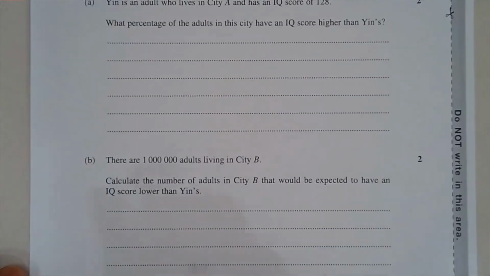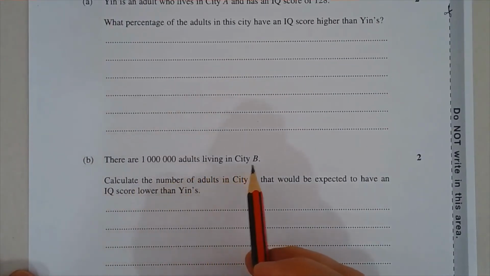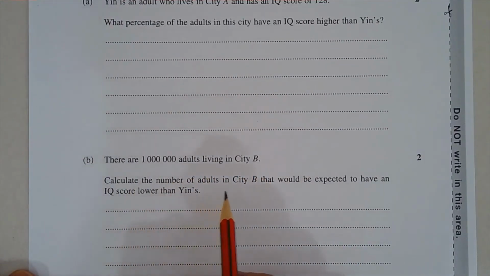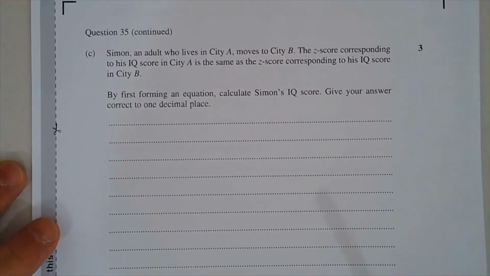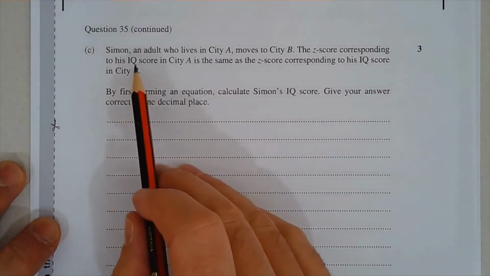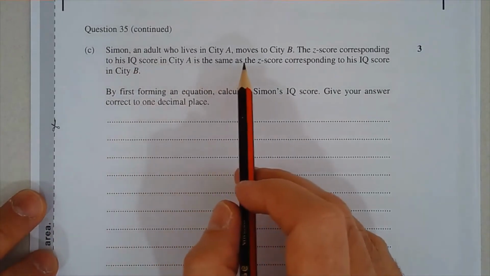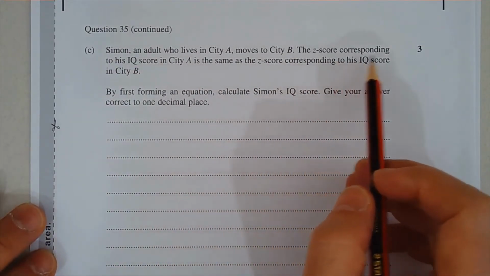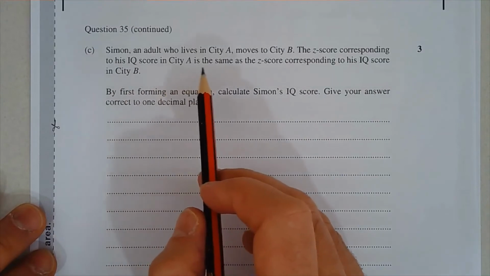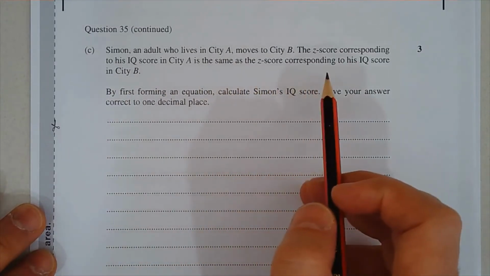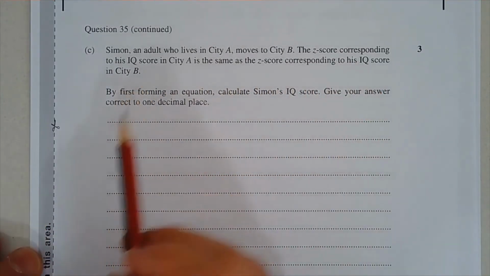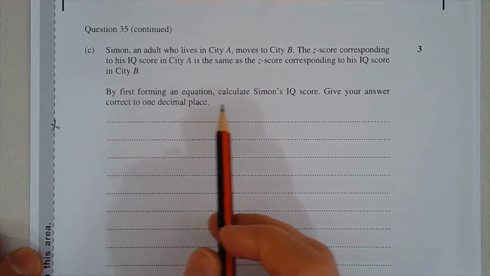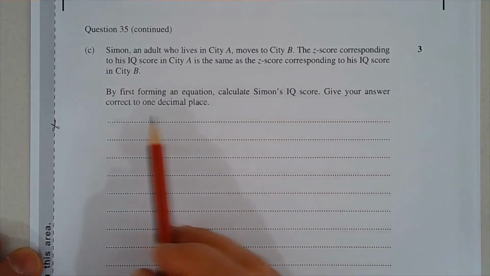We go on to part B. There are 1 million adults living in City B. Calculate the number of adults in City B that would be expected to have an IQ score lower than Yin's. And the final part, part C, Simon, an adult who lives in City A, moves to City B. The Z-score corresponding to his IQ score in City A is the same as the Z-score corresponding to his IQ score in City B. By first forming an equation, calculate Simon's IQ score. Give your answer correct to 1 decimal place. All right, so let's go back to the beginning.